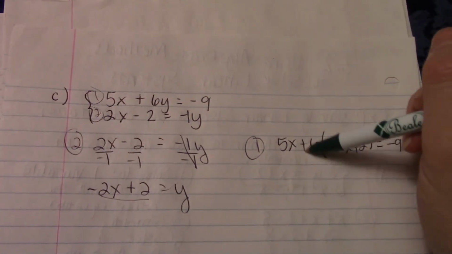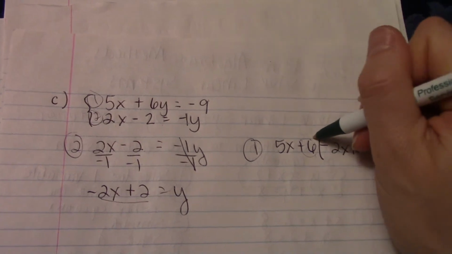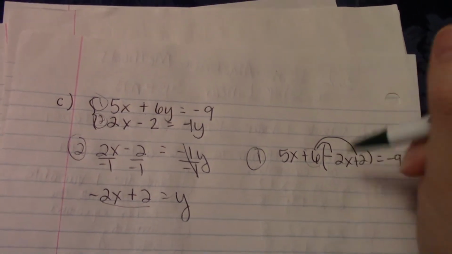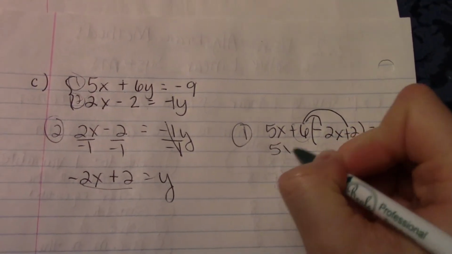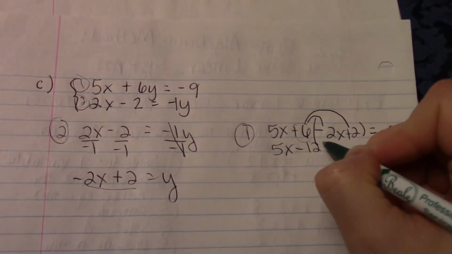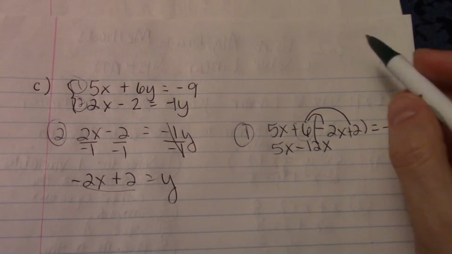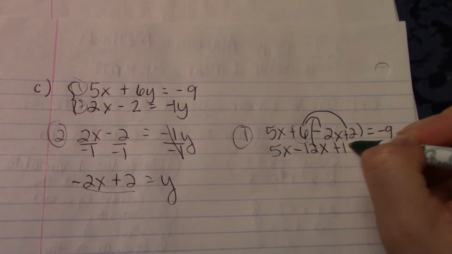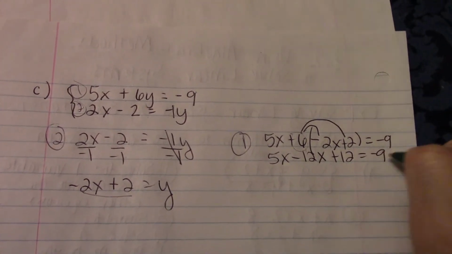We have not done one where we had a number here. So this 6 is going to distribute into both of these. So 5x, 6 times -2x makes -12 or minus 12x. 6 times 2 is positive 12 equals -9.